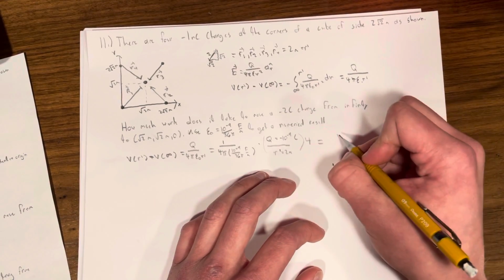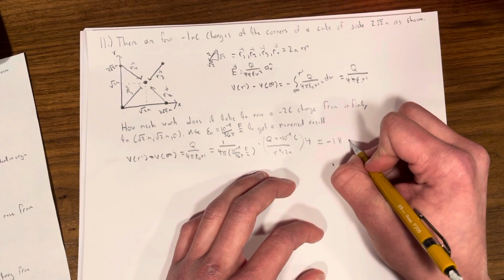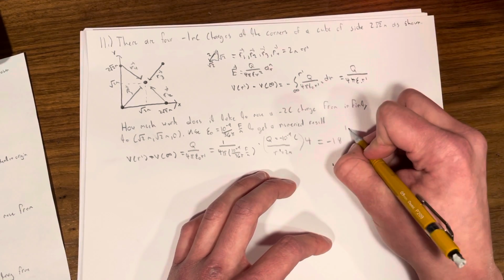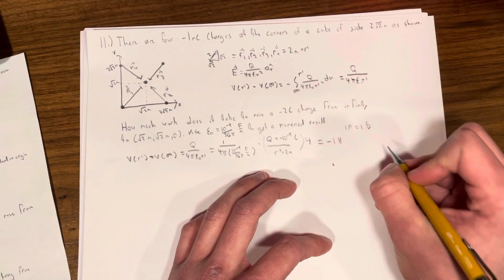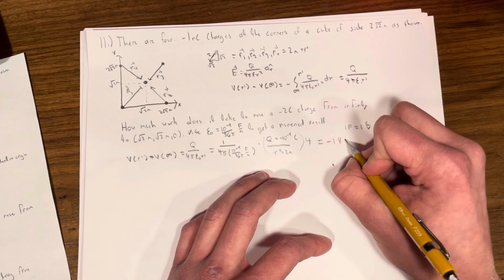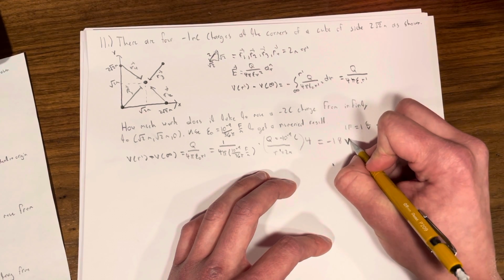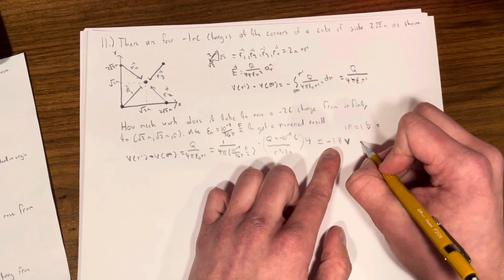So solving for that equation, we get negative 18, and you can see that 1 farad is equal to 1 coulomb per volt. So solving for units, we can get this value actually be volts right here. And so this is negative 18 volts.